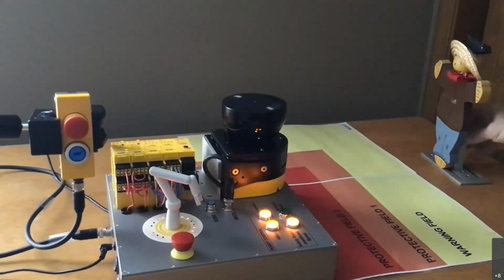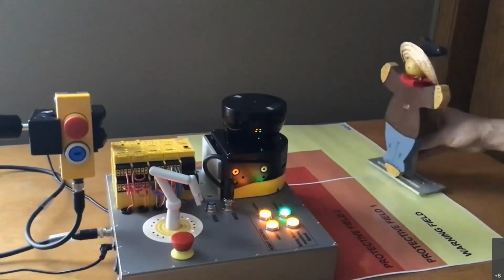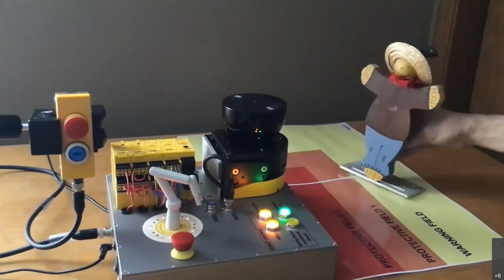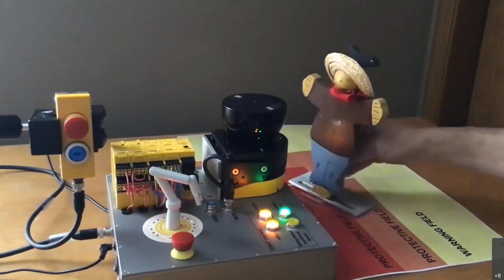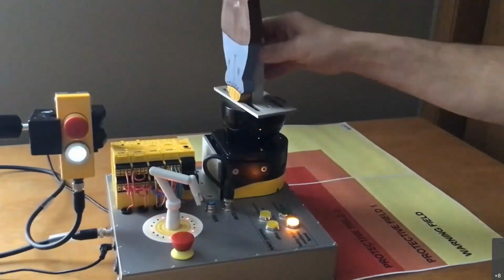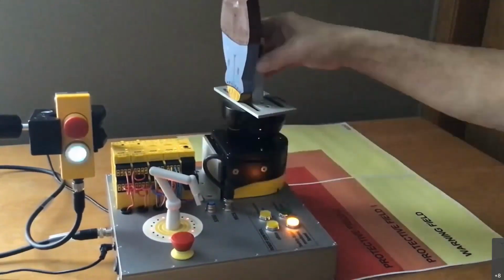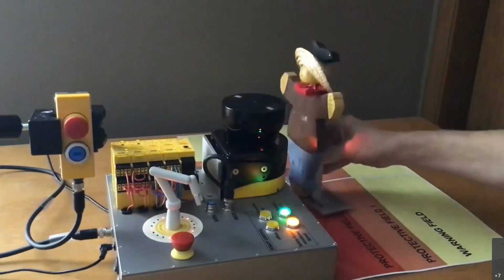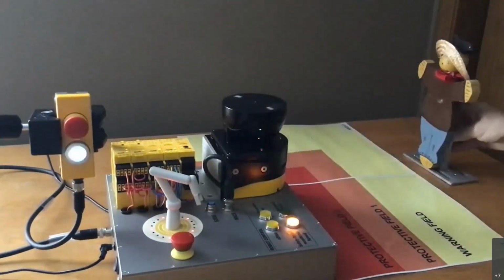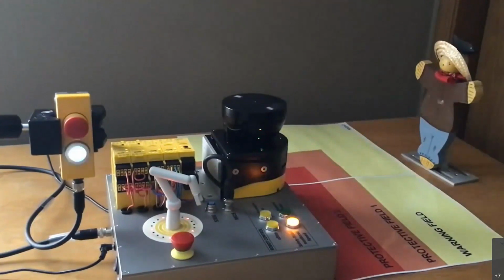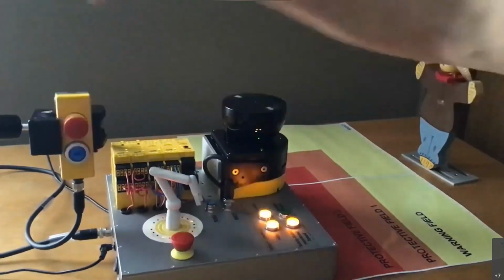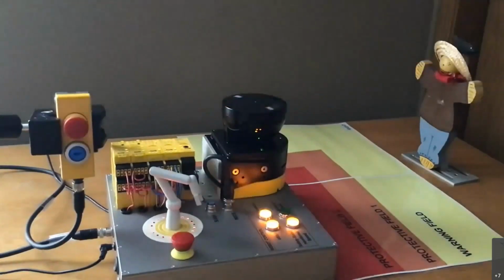So you say, well, what happens if he breaks the sequence? So the person comes into the cell, and he's working around, and something drops, and he goes into the protective zone. And if he breaks the cycle, you'll notice that my reset button comes on, and the automatic restart is gone. So then when he leaves the cell, he has to physically check the cell to make sure everything is okay and push reset.